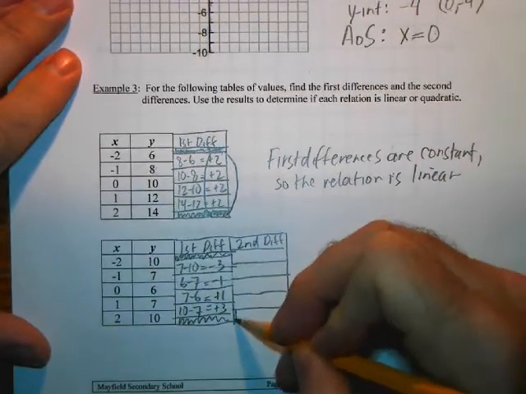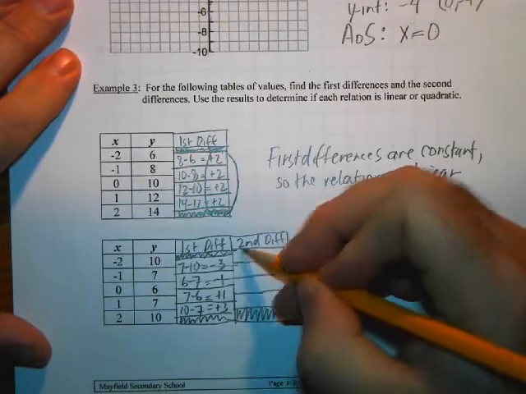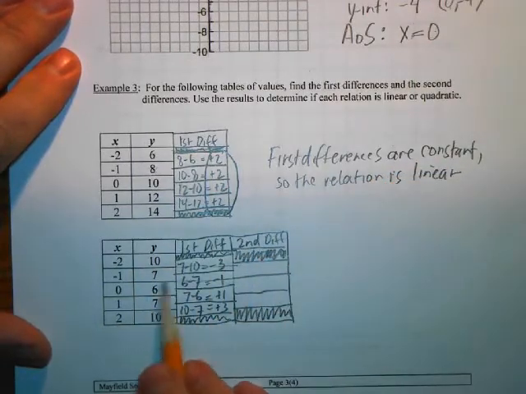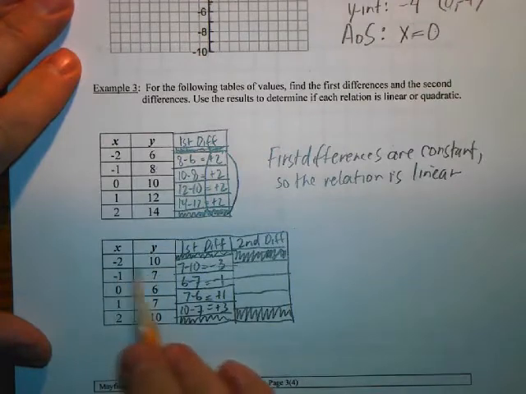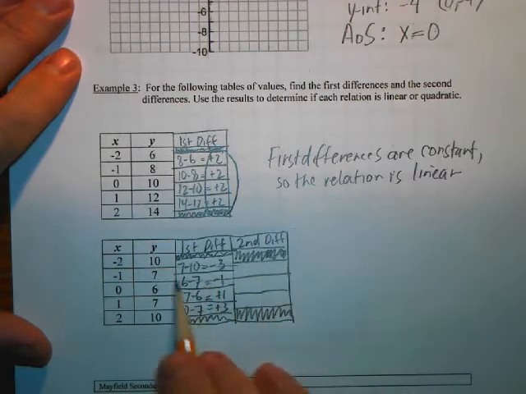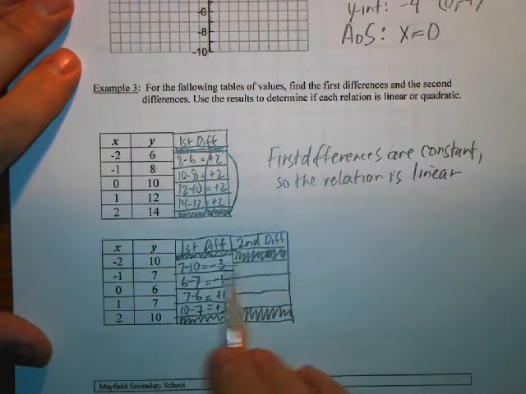This time I'm filling in a bigger space. I've gone from 5 points, 5 rows, to 4 first differences to 3 second differences. Every time I do this process, I lose a row.